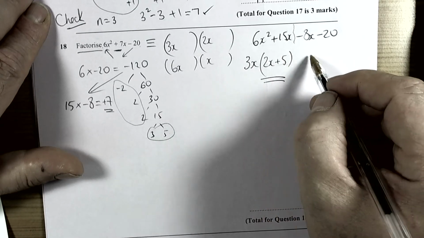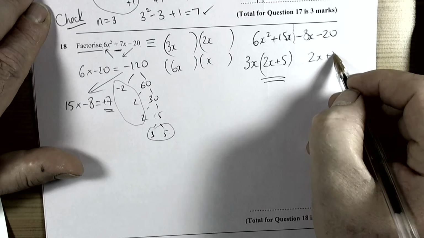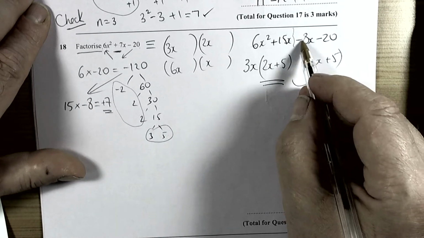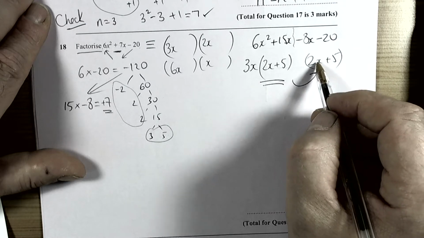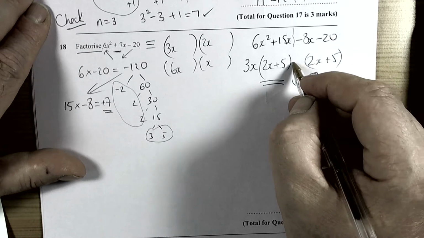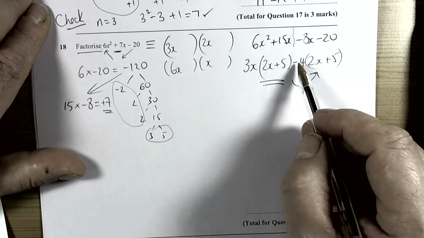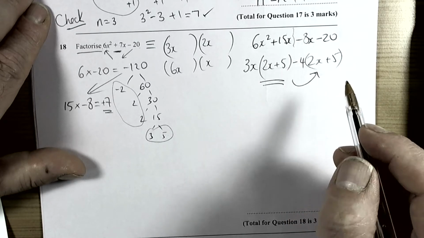Whatever this part is, you then write that again, so that gets repeated here, and then we'll look for what we multiply this by to give us, so we'd have to multiply by 4, and negative 4 of course. So negative 4 times 2x gives me negative 8x, and negative 4 times 5 gives me negative 20.